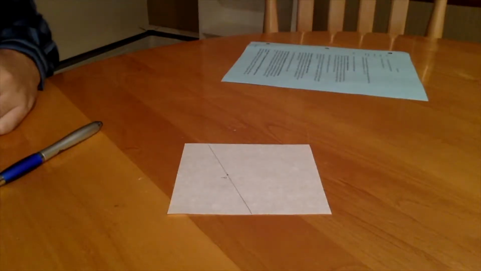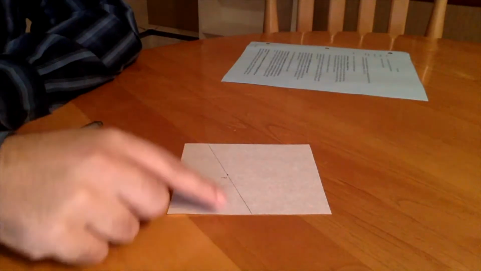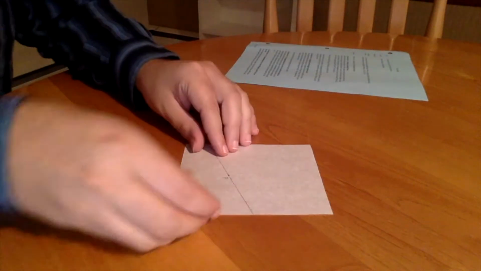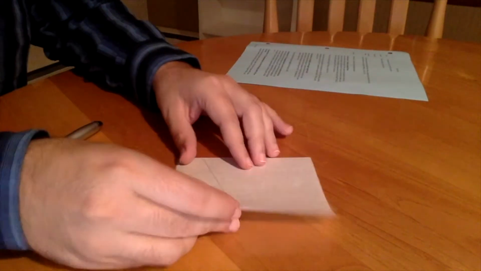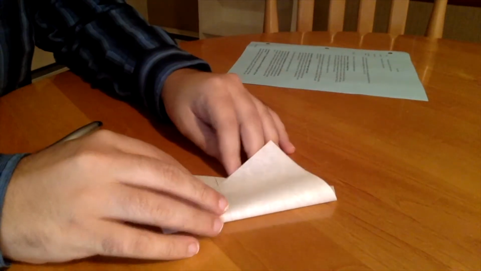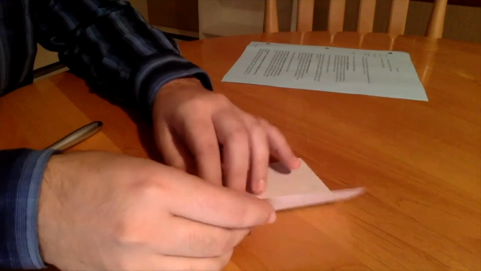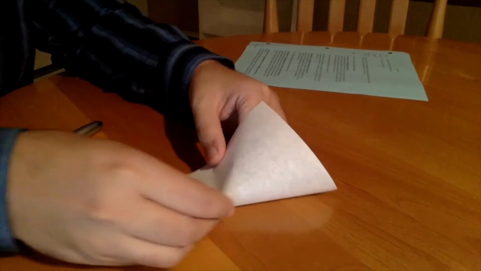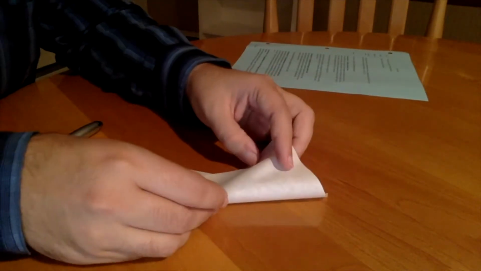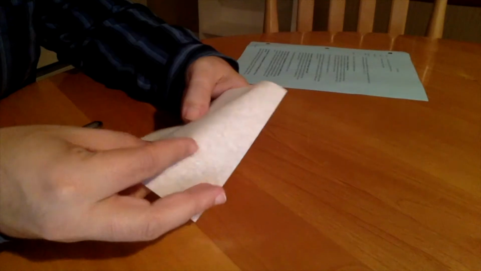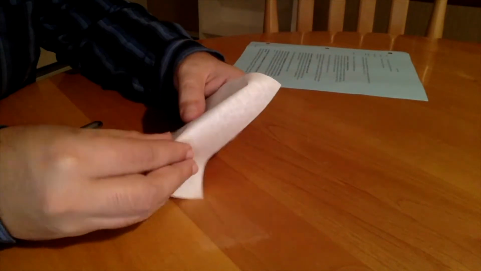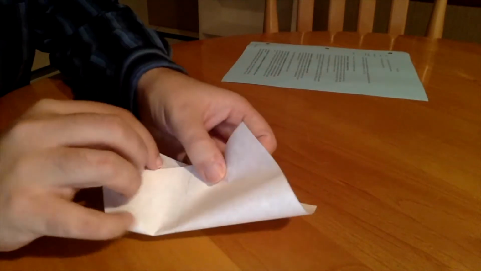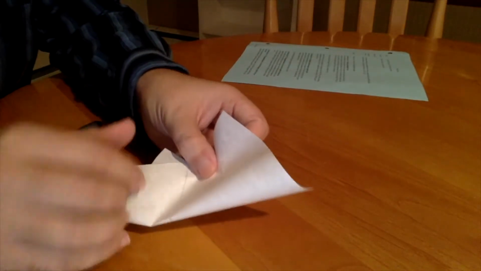Alright, next we're going to make a line perpendicular to this one that goes through this point P. So you just take the paper and fold it. Again, you can see through it, and you want to fold it on point P so you see that it's directly on point P, but also on the line.